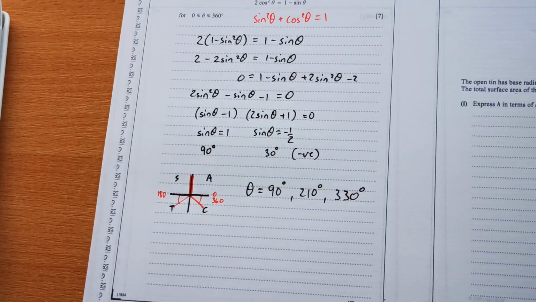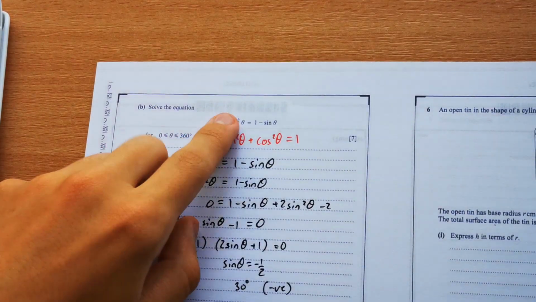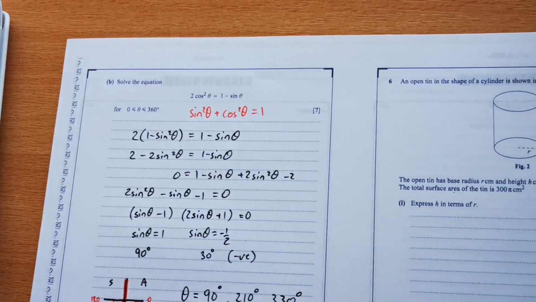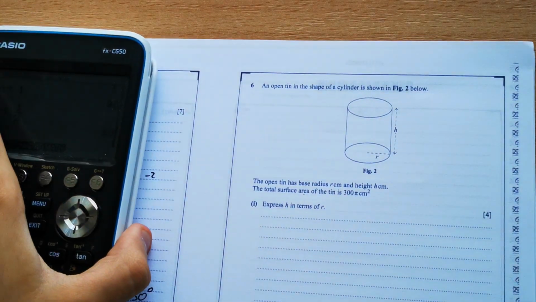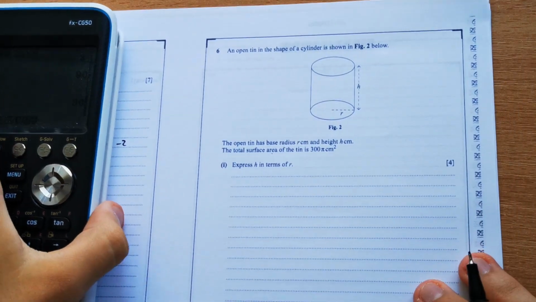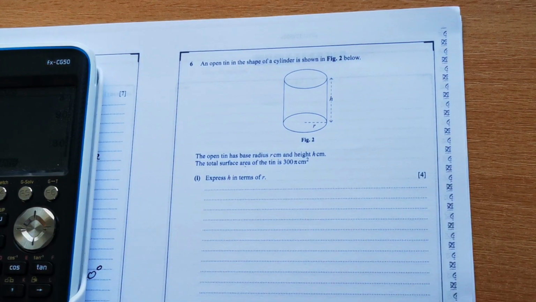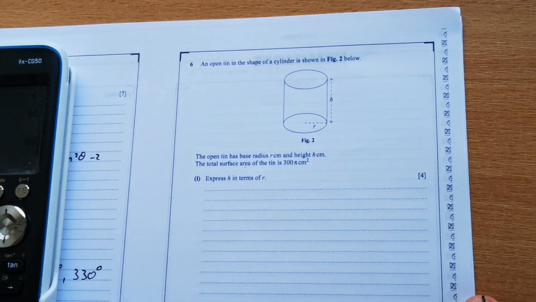And that is that question done. You can check that if you have a graphing calculator, or you can check it if you substitute any of those values into this original equation. Okay, this question, I already know what it's going to be. It's going to be an optimization problem, but I'm not a fan of them where you've got a lot of different things. Okay, express h in terms of r.